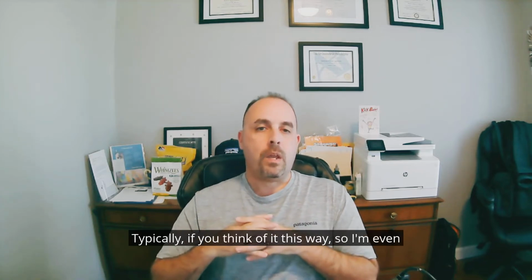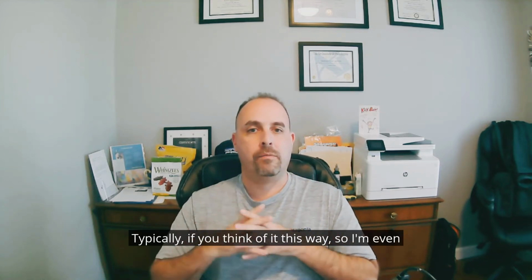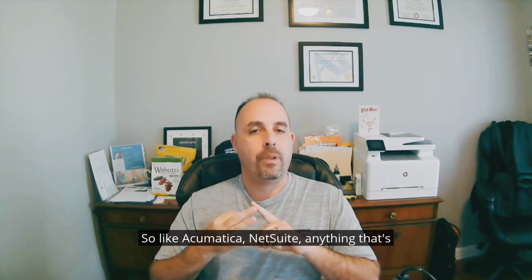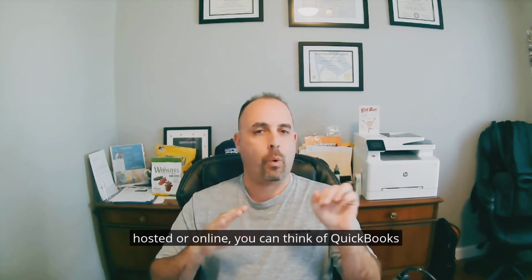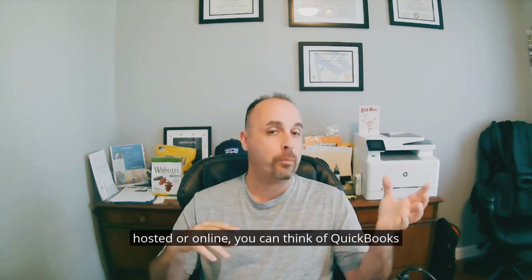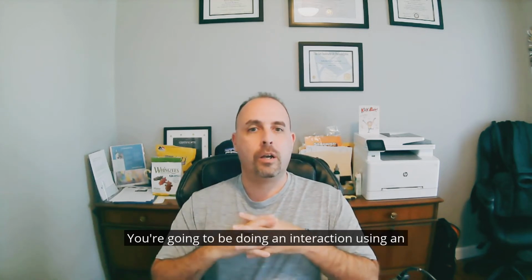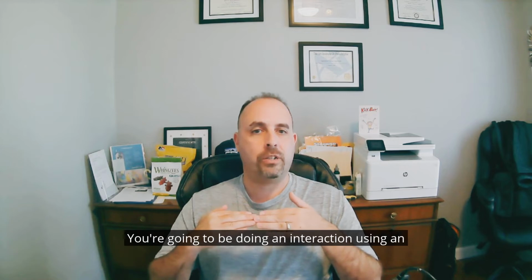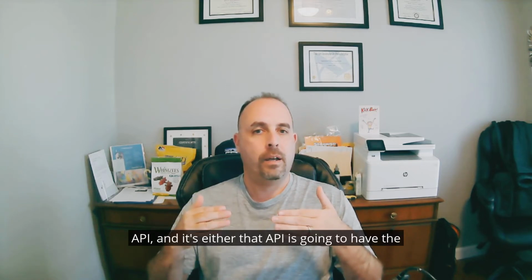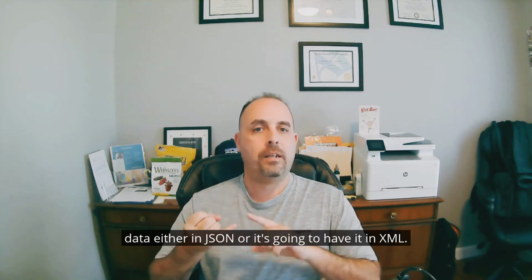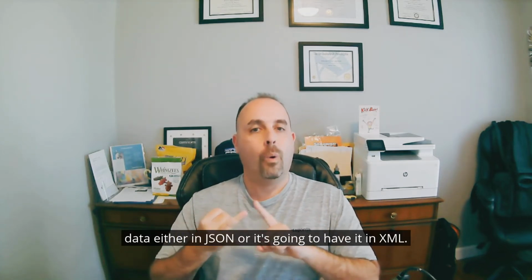Typically, if you think of it this way, I'm even going to run down a couple of them. Like Acumatica, NetSuite, anything that's hosted or online, you can think of QuickBooks Online. Those typical ERP systems, you're going to be doing an interaction using an API, and that API is going to have the data either in JSON or in XML.